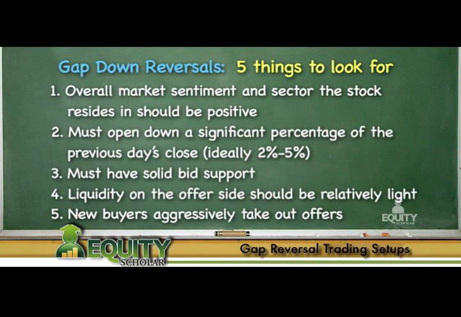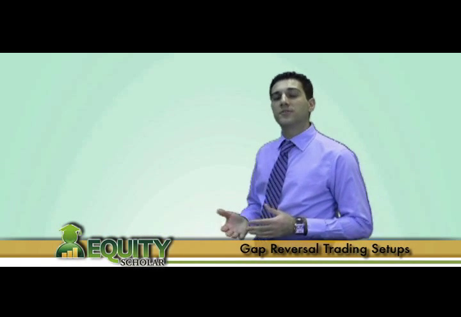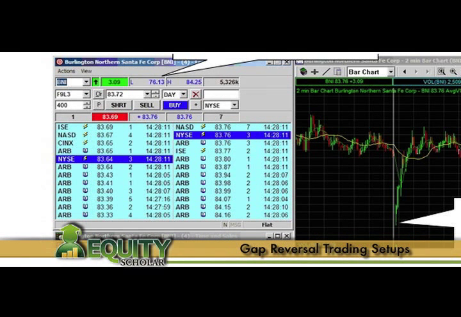This increases the probability of a successful reversal as it indicates buyers are getting aggressive and are attempting to close the gap. Now let's take a look at some examples of gap reversals. From this first slide, we see a snapshot of Burlington Northern, ticker symbol BNI, prior to it being bought out by Warren Buffett and Berkshire Hathaway.